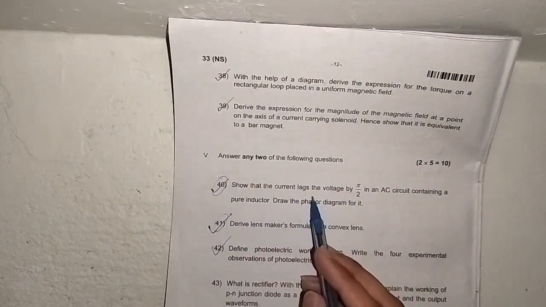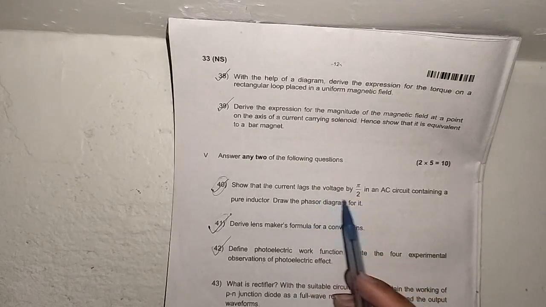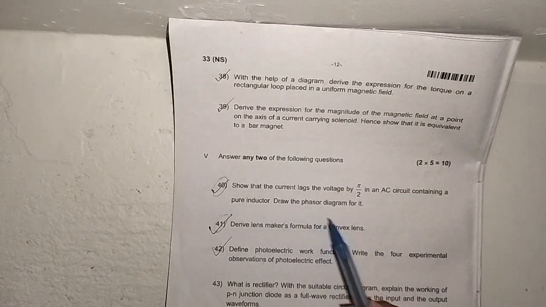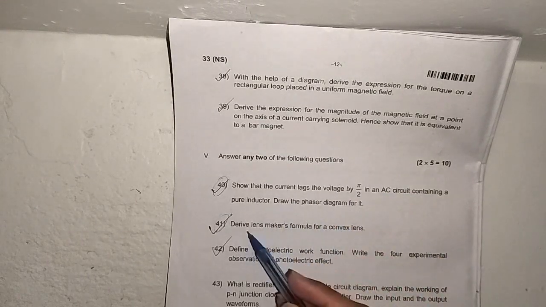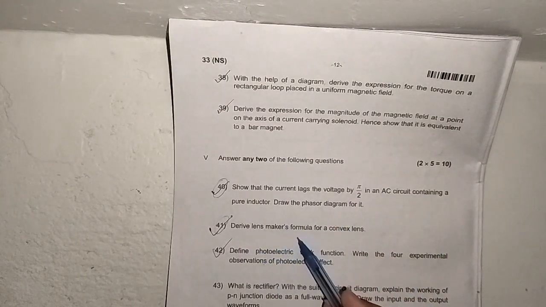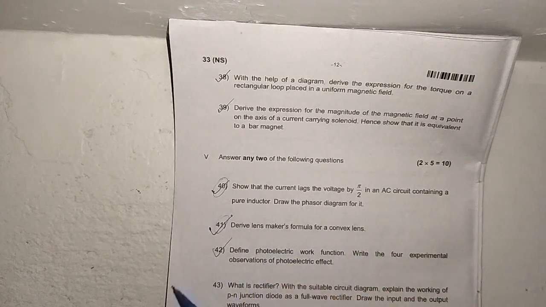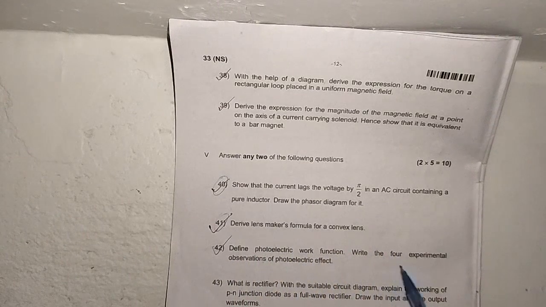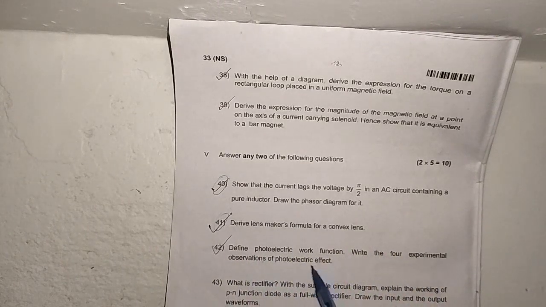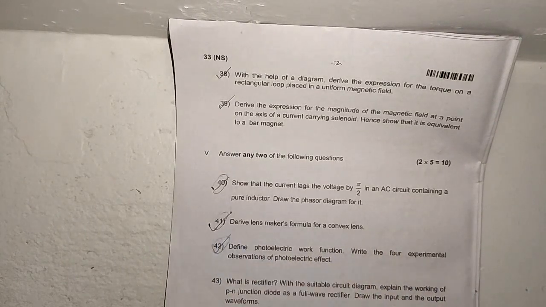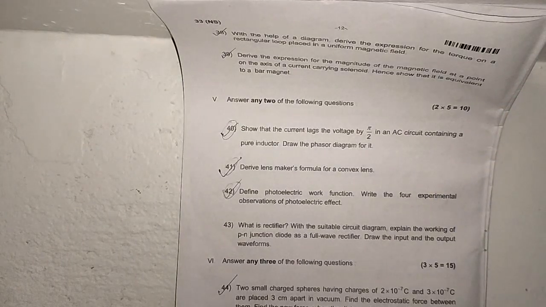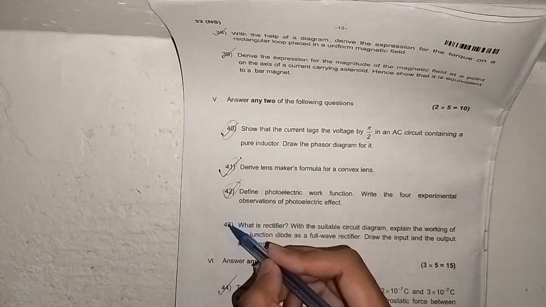Show that the current lags the voltage by pi by 2 in an AC circuit containing a pure inductor. Draw the phasor diagram for it. This is also an important question. And derive lens maker's formula for the convex lens is also important. And define photoelectric work function and write the 4 experimental observations of the photoelectric effect is also important. And the 3rd one, what is a rectifier and its uses? So this is also important.